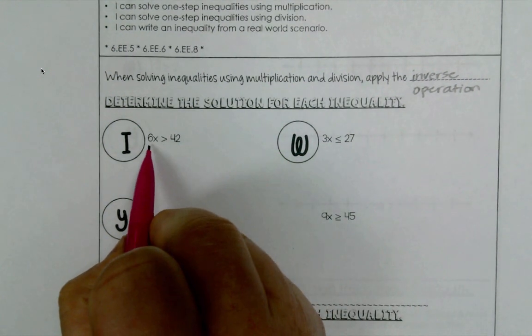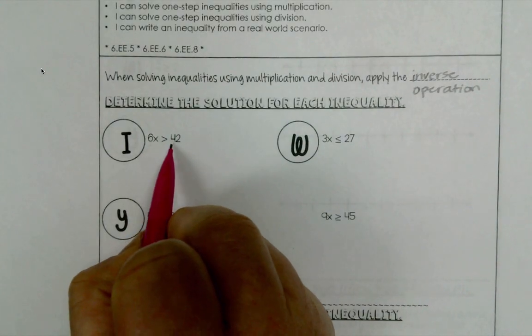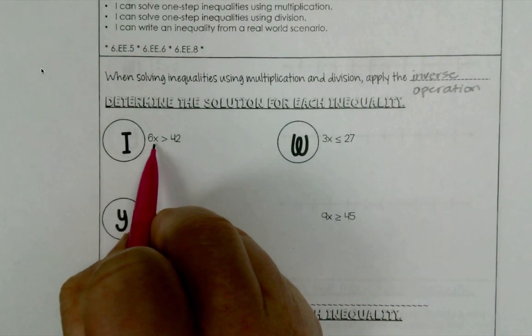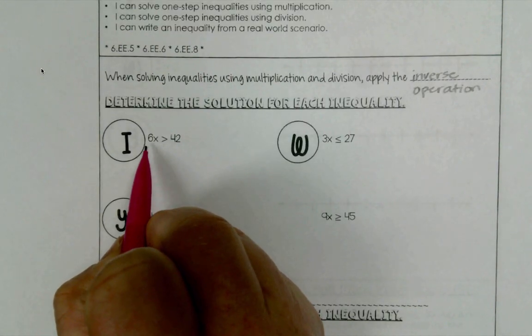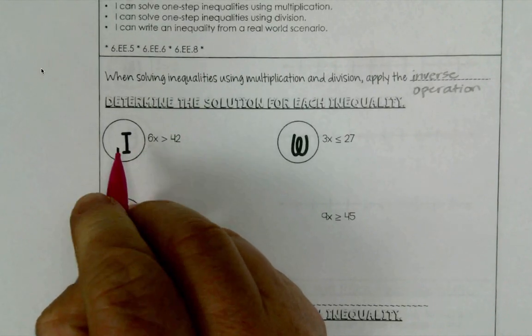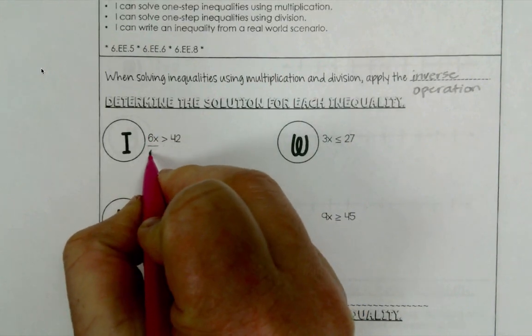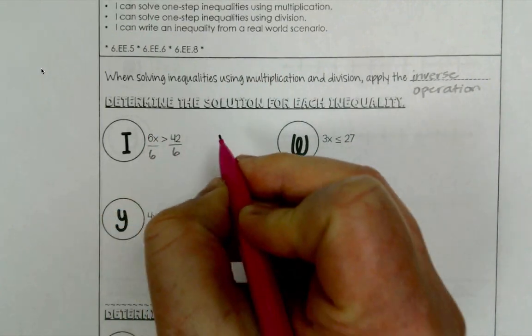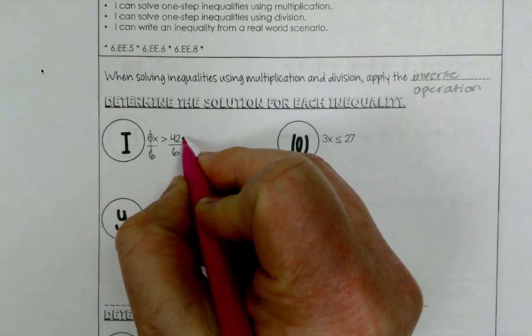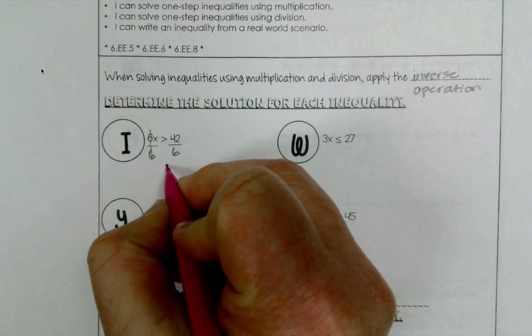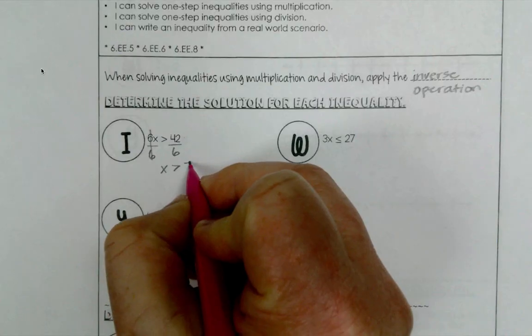So if I have 6x is greater than 42, remember a coefficient and a variable next to each other means that we would multiply. So the inverse of multiplication is division. So we're going to divide both sides by 6. Okay, so 6 divided by 6 would be 1. 42 divided by 6 is 7. So x is greater than 7.